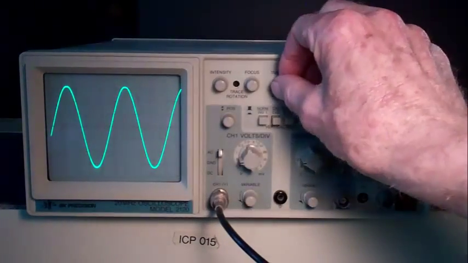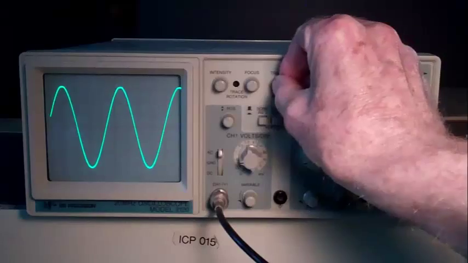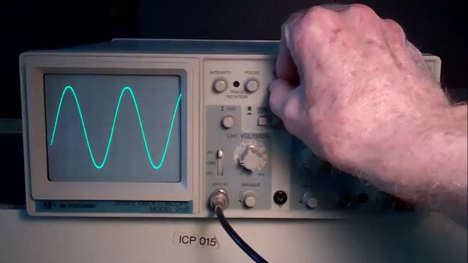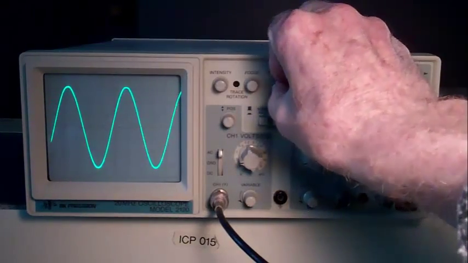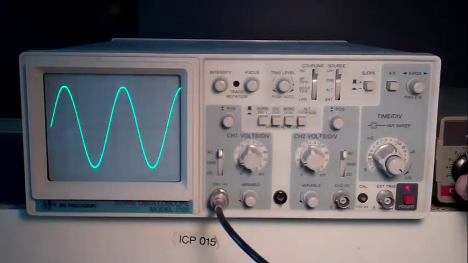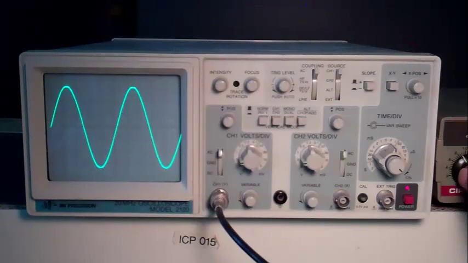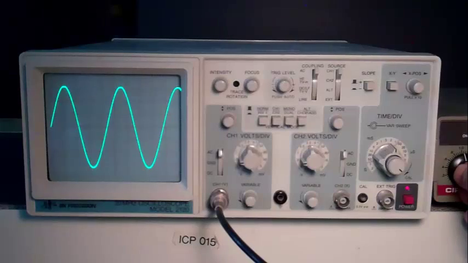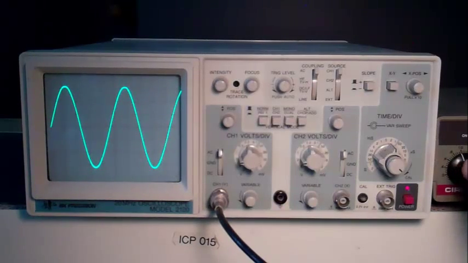so that as you change the trigger level, notice that that position, horizontal position, does not change. And that's very handy for adjusting frequency. As I change the frequency of the function generator, notice that that start position does not change.